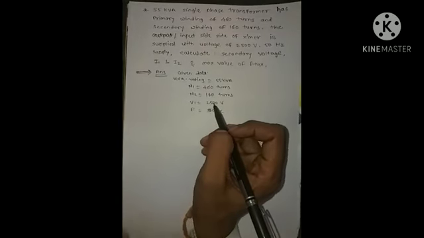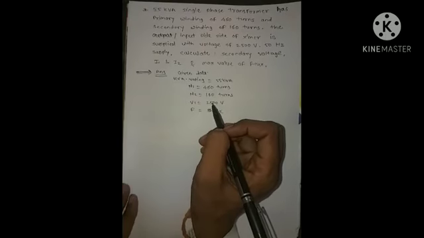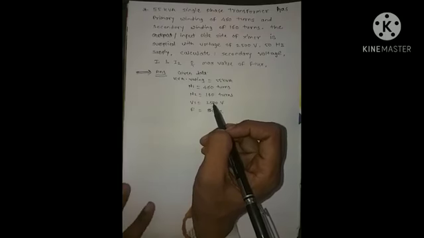Okay, first step we have to calculate transformer voltage and turns ratio.